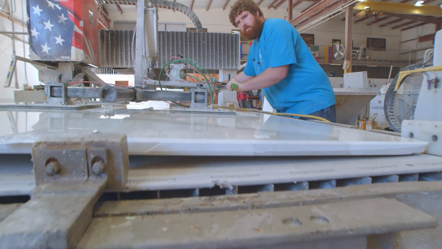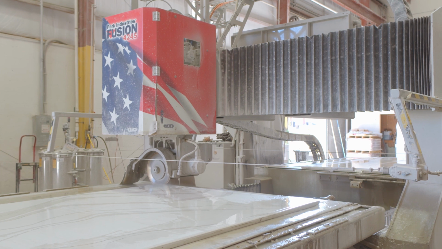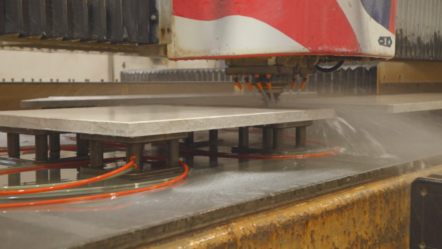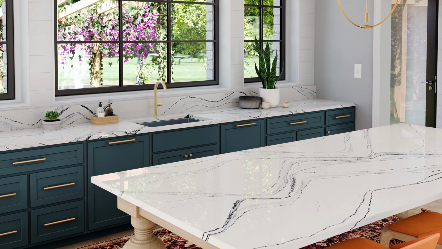Once programming is done, it moves into production, where all the magic begins. Then it goes into our CNC machines, which are water jet machines that do all the cutting. From that point, it moves into our next CNC machines, where we do all the edging. Once it comes out of our CNCs, we start getting ready for installation. Once that's completed, you get to enjoy all the new beautiful parts of your home.